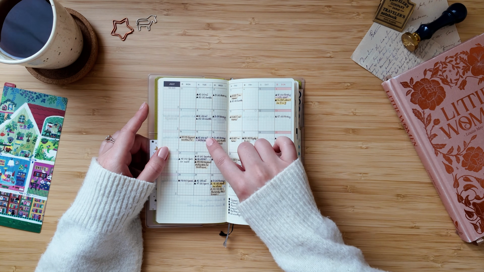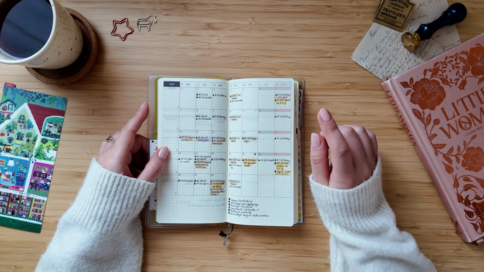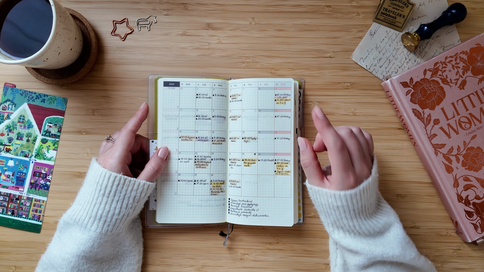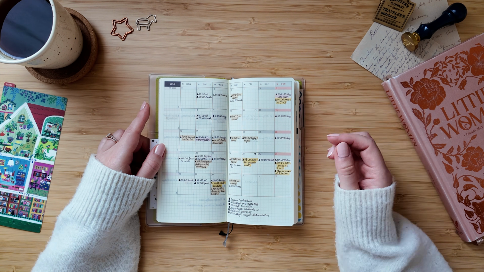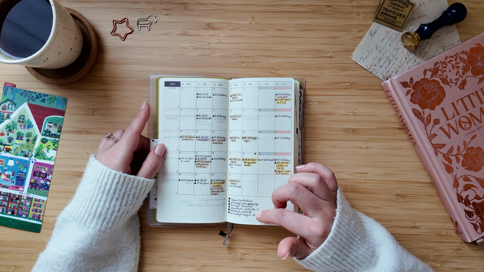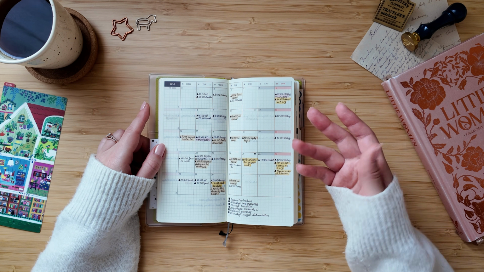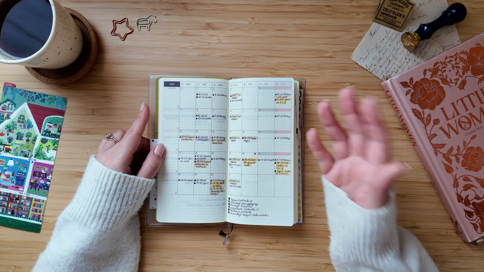Pink one is for deadlines, and I also use a green one for birthdays, but I don't have any in July, so I can't really show you. And down here I have a to-do list for the whole month, so these are just tasks I would like to do sometime this month.